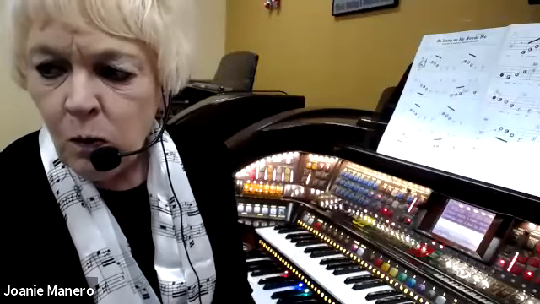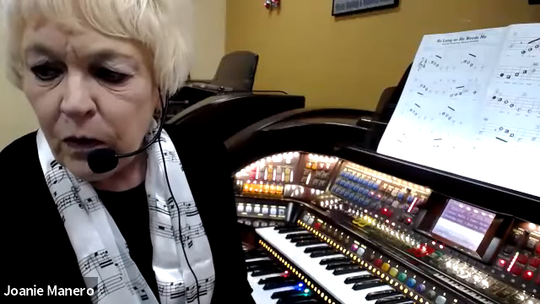Joanie: Hello? Yes. On the Marquee, there are two buttons there by style setup. Which button should you push? There's two buttons it says on the style setup. You push the first one. Oh, okay, all right. Okay.